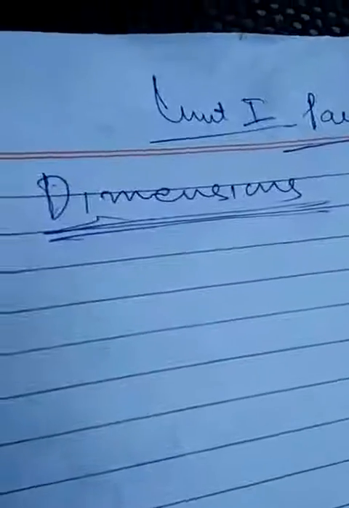Students, now next unit is our dimensions. So this is a very important part of the syllabus as it covers most important parameters of the syllabus. So dimensions basically are related to the units also.